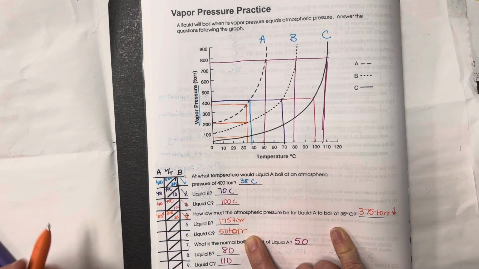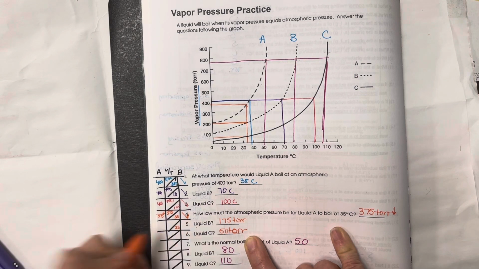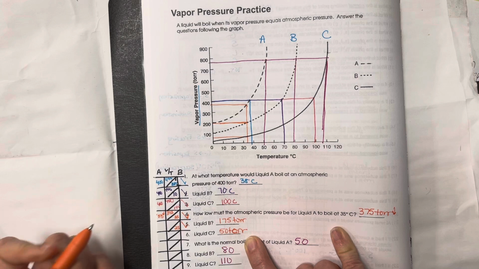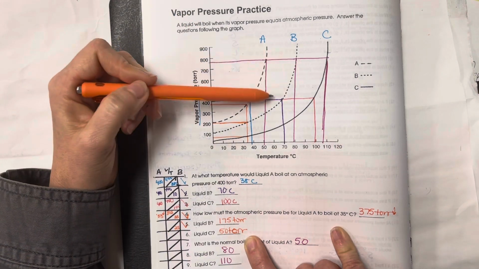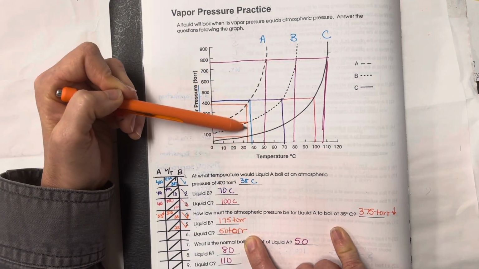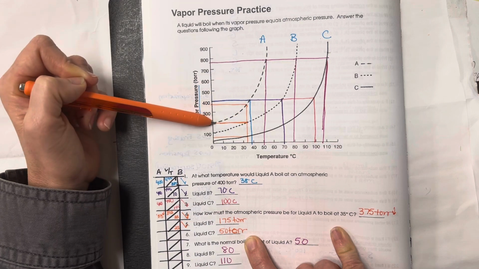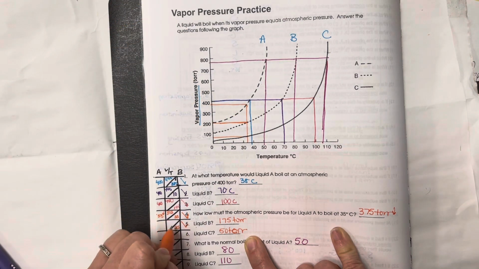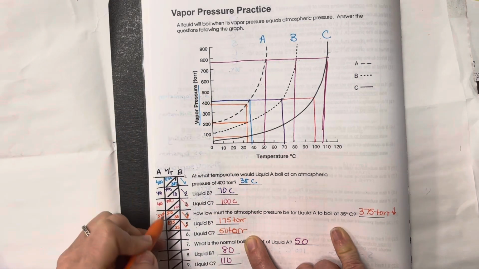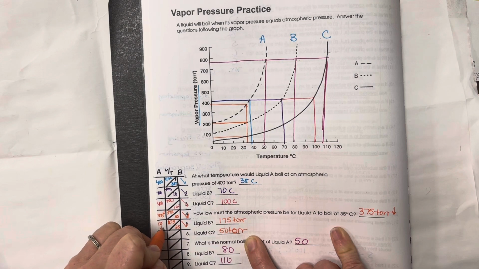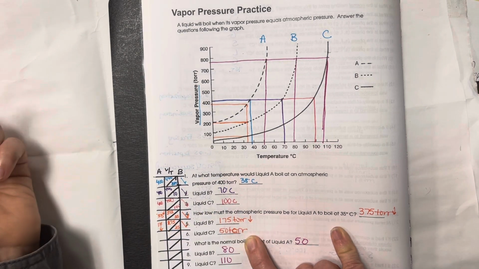For liquid B, same process. The temperature is 35. It is boiling. And so I'm going to look and say, okay, for substance B at 35 degrees Celsius, it looks like my vapor pressure is just under 200. So I'm going to say about 175. So in order for that to boil, my air pressure must be something below 175 torr.